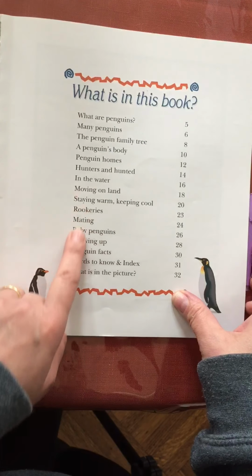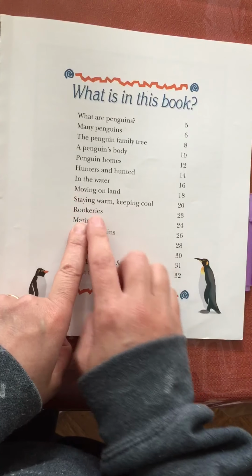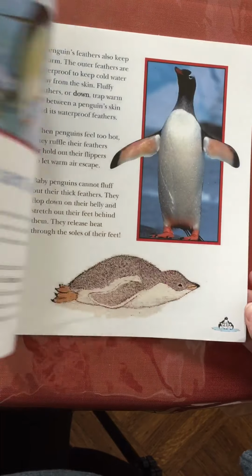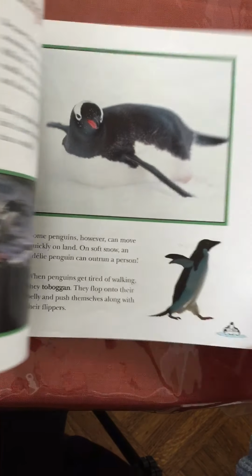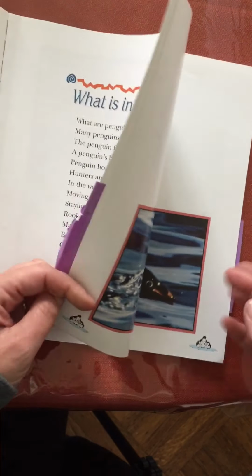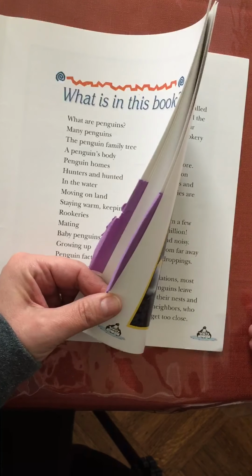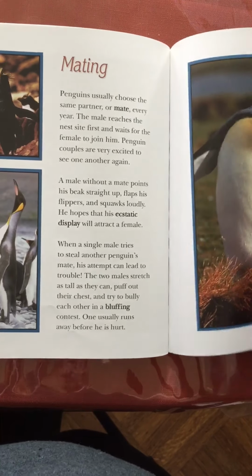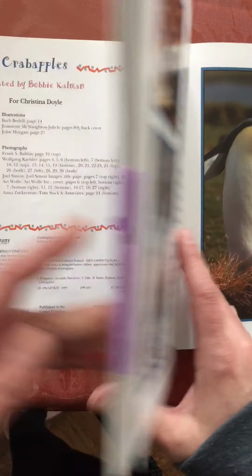We kind of scan and say, okay, today I think I want to learn more about mating. So I can just dip into page 24 and find it, and it will teach me more about mating. I'm going to flip to that page and there it is.